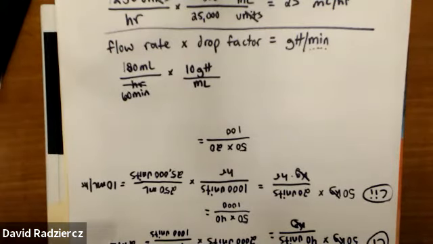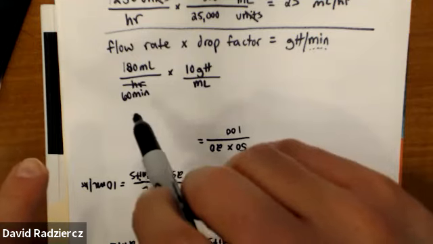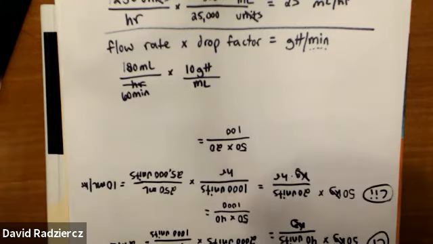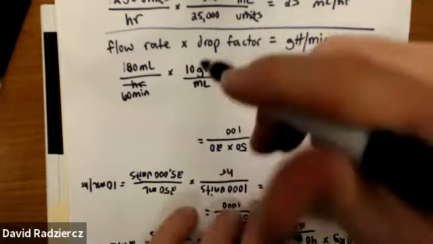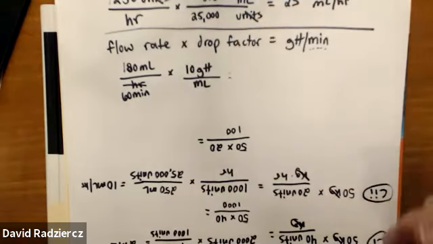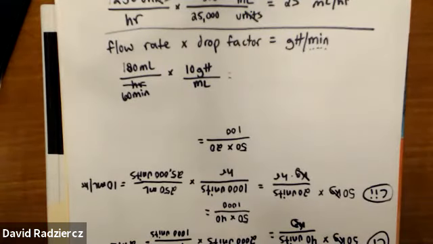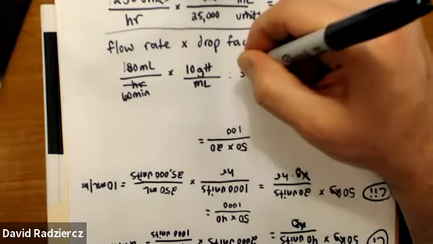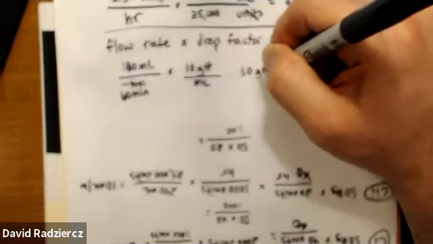Just make hours into minutes. So whether that was 1 hour or 2 hours or 3 hours, whatever the hour is, convert it to minutes and just get it done with. That way you don't have to worry about it down the road. Okay. So then you're just going to do 180 times 10, which will give you 1,800, and divide that by 60, and you'll be left with 30 drops per minute.